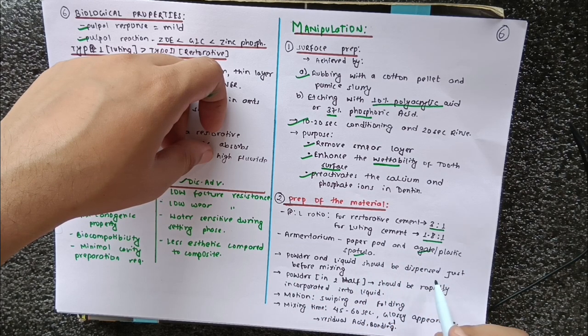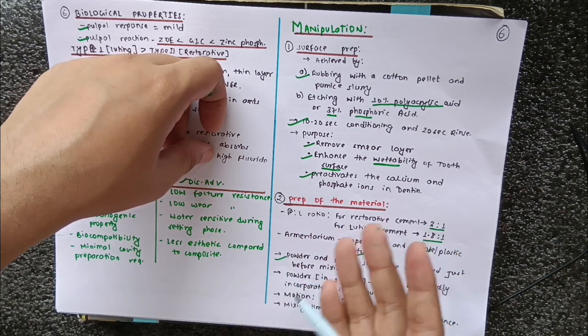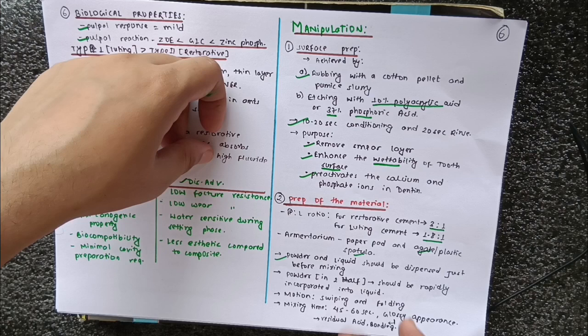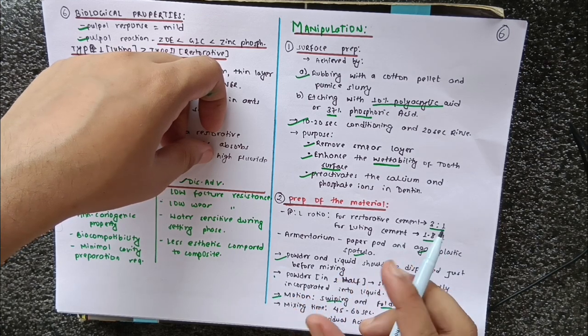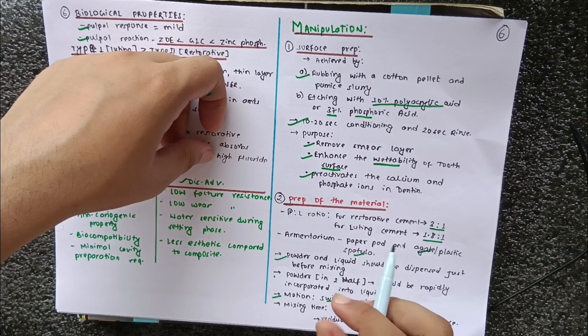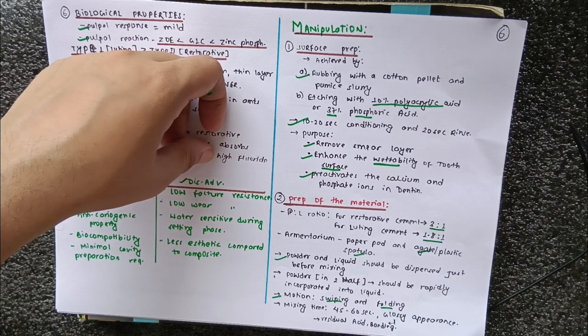And powder and liquid should be dispensed just before the mixing, and the powder is divided into two halves. As we divided into 6 to 8 increments in the zinc phosphate, here we divide in two halves, and it should be rapidly incorporated into the liquid. After that, the motion in which we should manipulate the GIC is a sweeping and folding motion, in order to preserve the structure of the set mass. So in order to preserve the structure of that matrix, you do a sweeping and folding motion. Similarly, the mixing time is 45 to 60 seconds.